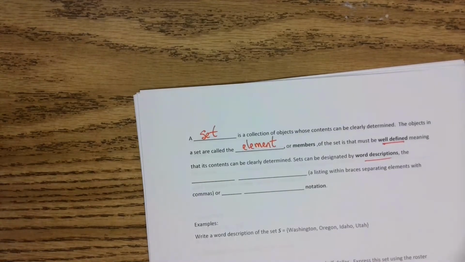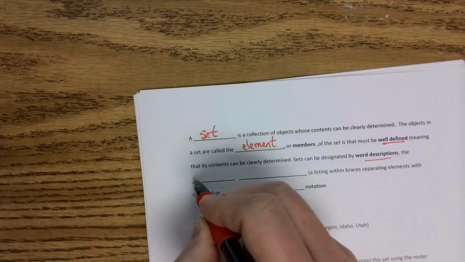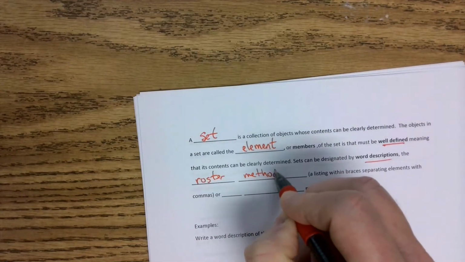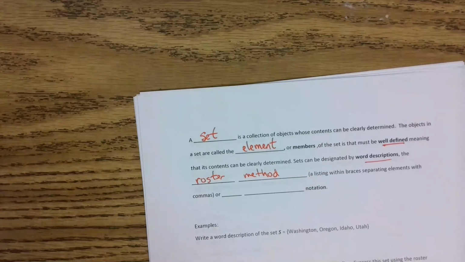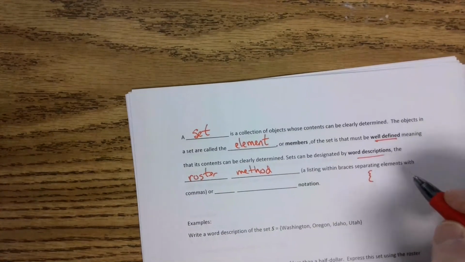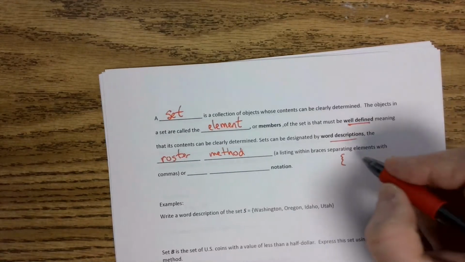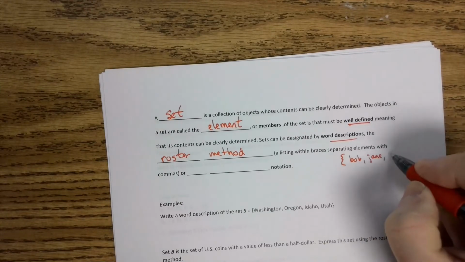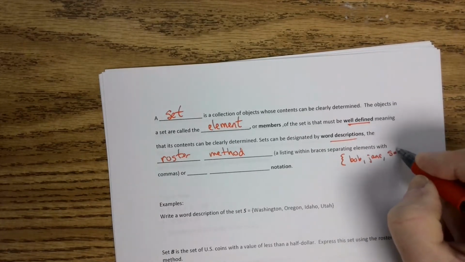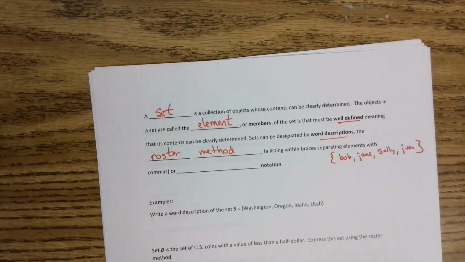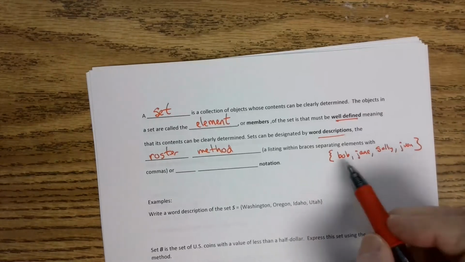One way that we do this is use a thing called the roster method. And that's one where you would actually just list out everything that's in the set, and you'd put squiggly braces around it. So, Bob, Jane, Sally, Juan. Those four people are a set because I just listed their names.